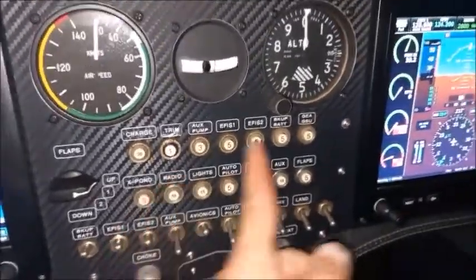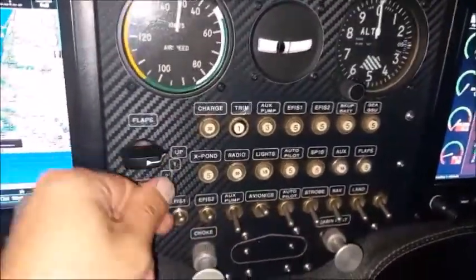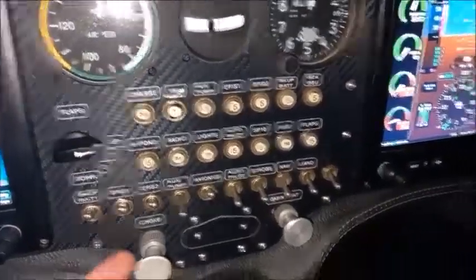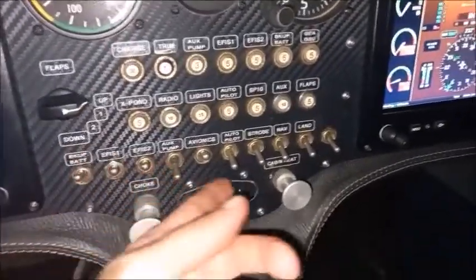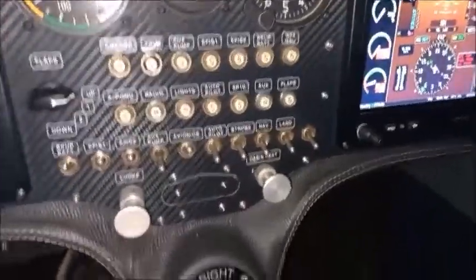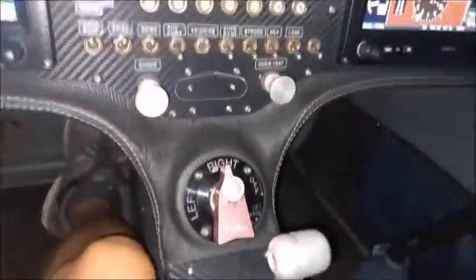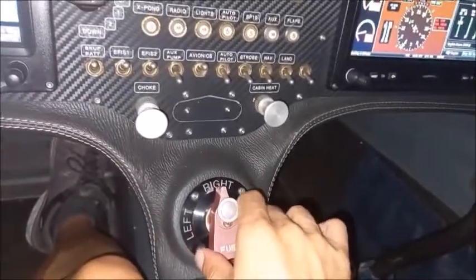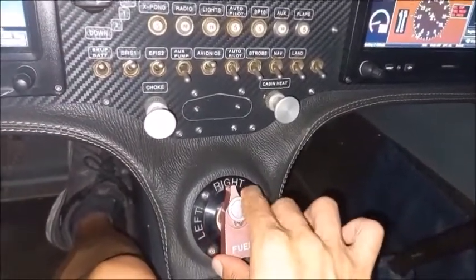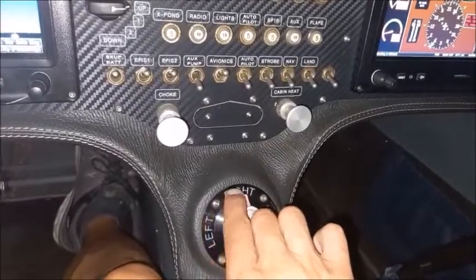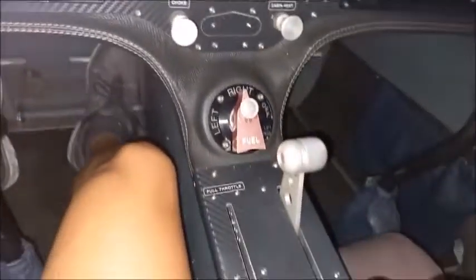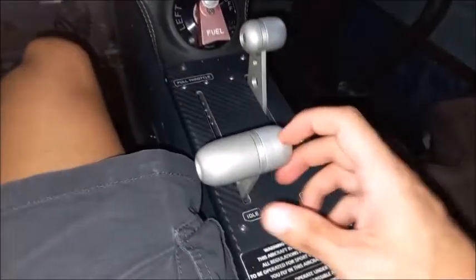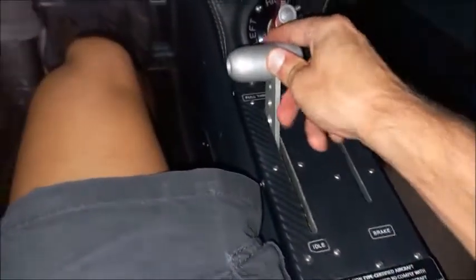Right, we've got some fuses over here. We're able to control the flaps over there with different stages. We've got different switches over here for the different things that get switched on. We've got our fuel indicator, and a fuel switch, so we can switch between the left hand or the right hand side tanks over there. We've got our brakes lever that's over here. This is our fuel throttle.